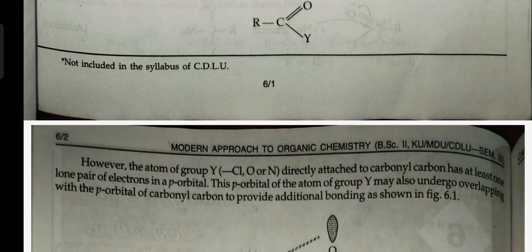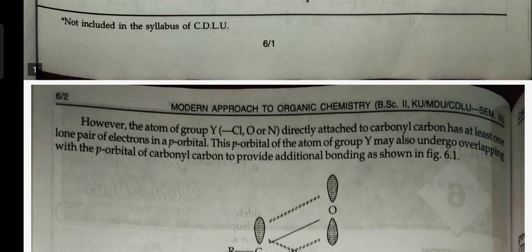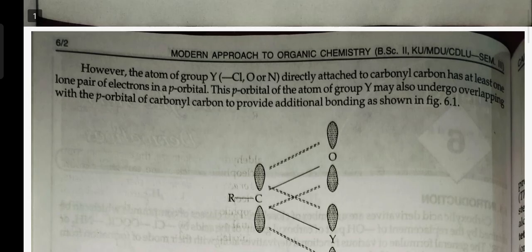However, the atom of group Y directly attached to the carbonyl carbon has at least one lone pair of electrons in a p orbital. This p orbital of the atom of group Y may also undergo overlapping with the p orbital of the carbonyl group to provide additional bonding, as shown in figure 6.1. The actual structure of the acid derivative may be best described as a resonance hybrid of the following contributing structures.